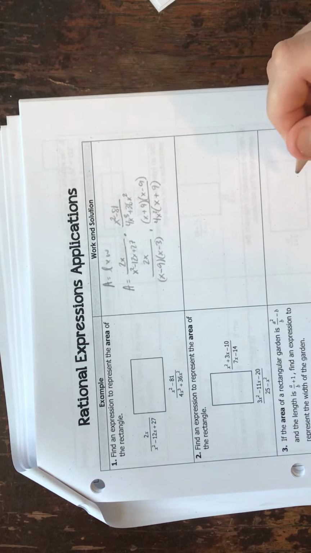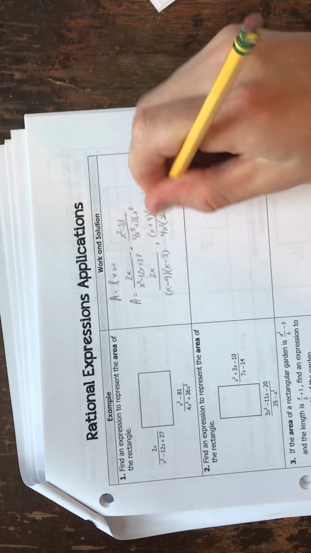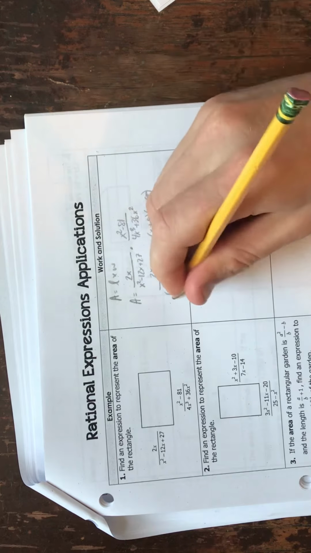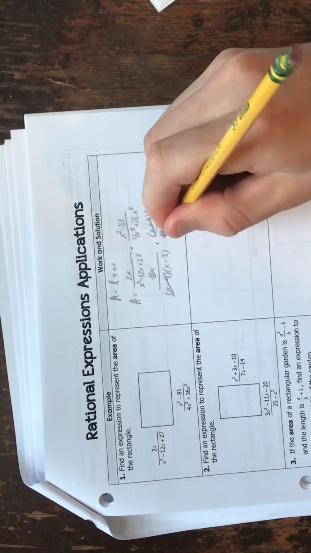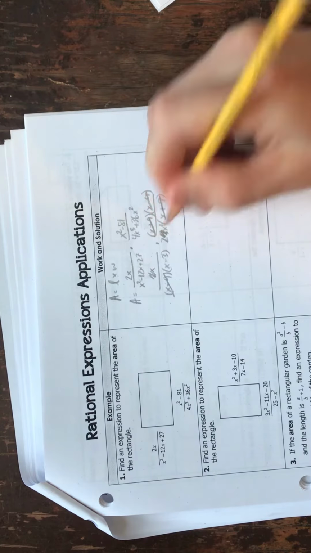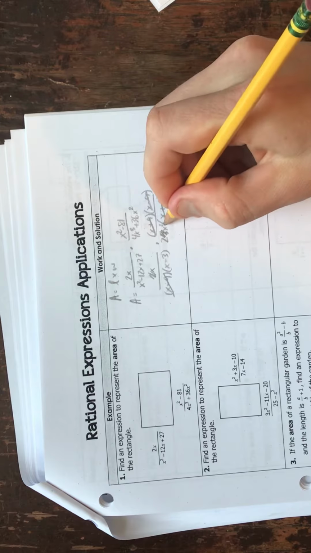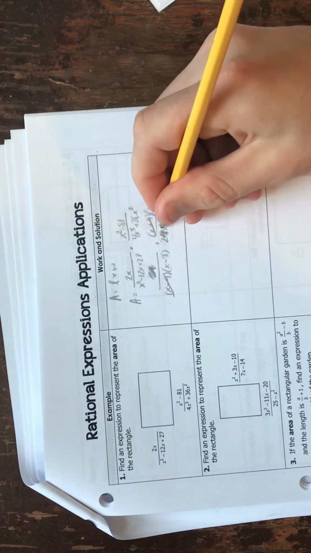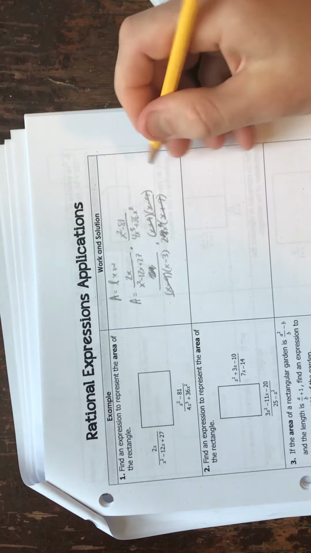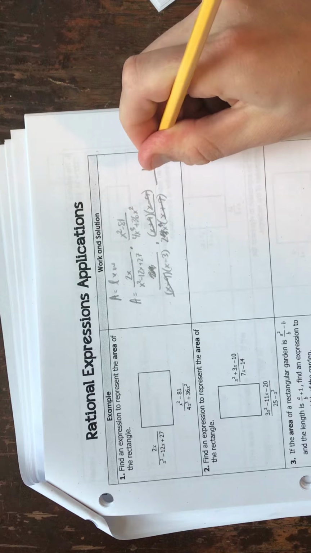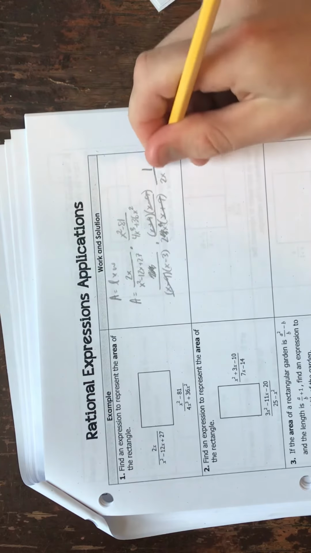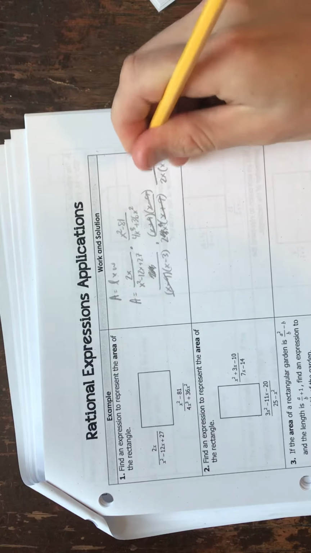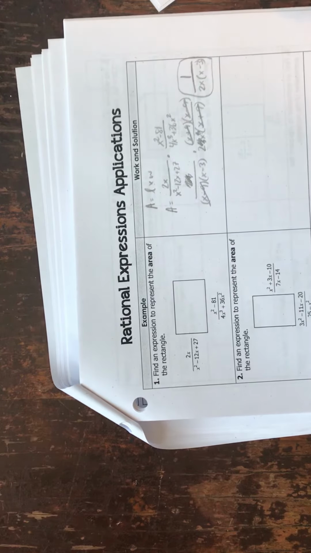Right? And then there's a bunch of stuff we can cancel. X plus 9, x minus 9, and then the 2 over 4 is going to be 1 over 2, right? So I'm going to erase that 4 and put a 2. And then x over x squared: this x is going to cancel, and one of those x's is going to cancel. So it looks like we're going to have 1 over, and then we have 2x, that's this right here, and the x minus 3. And there we have an expression that would represent the area of that rectangle.